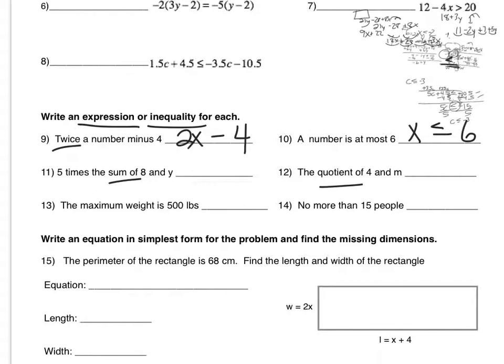For number 11, 5 times the sum of something. Well, times comes before adding in PEMDAS, so we have to make sure and put 8 and y in parentheses, and then take 5 times that. So 5 parentheses 8 plus y. The quotient of 4 and m means a division problem, so 4 and m can be written like that with a fraction line to show the division.